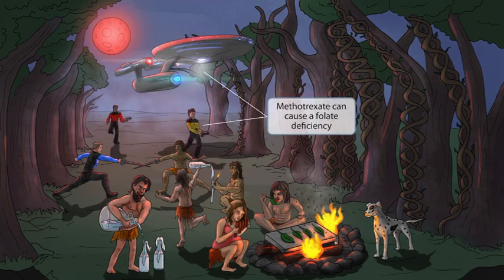This little tribe may be in trouble. Looks like there is a spaceship and several other Space Trek soldiers getting ready for a fight. The Space Trek warriors should help you remember that methotrexate can cause a folate deficiency. So Trek for methotrexate. And with that, you should have everything you need to memorize about folate.